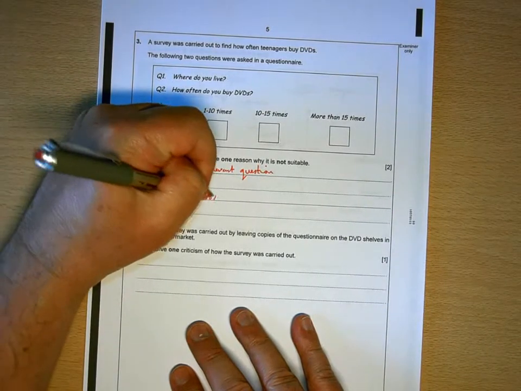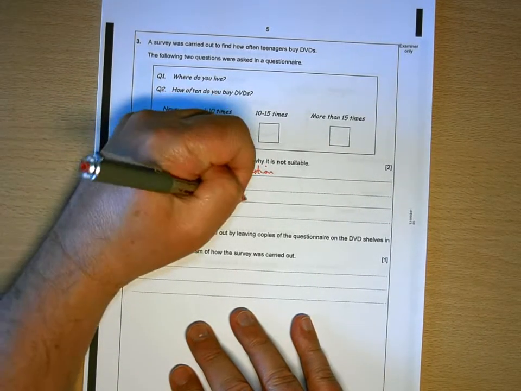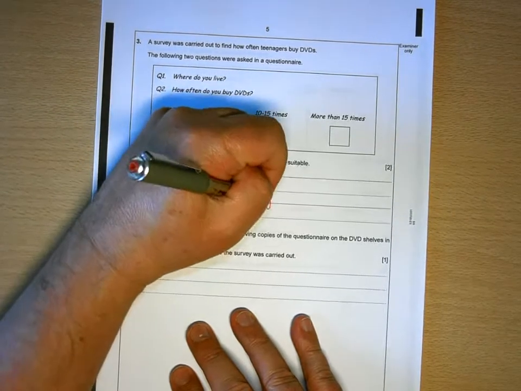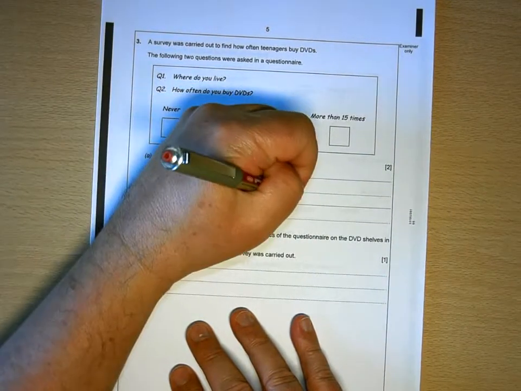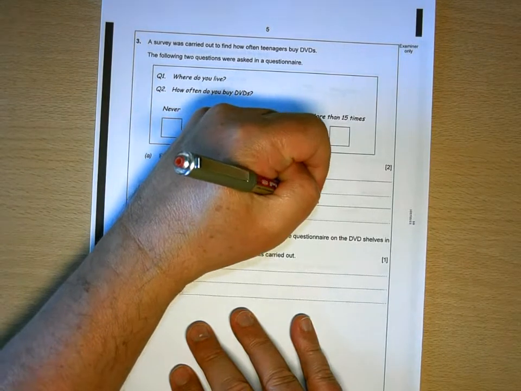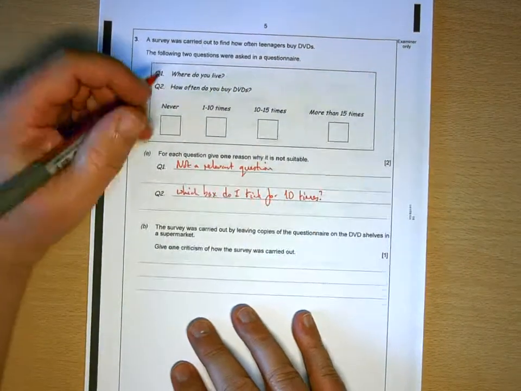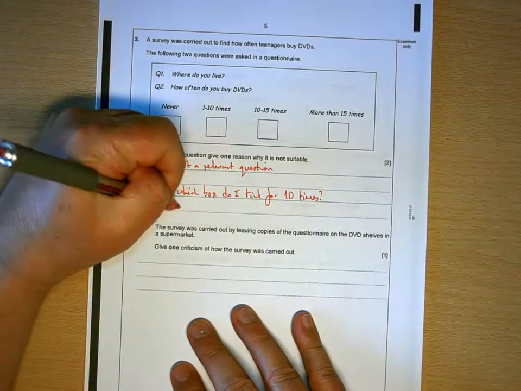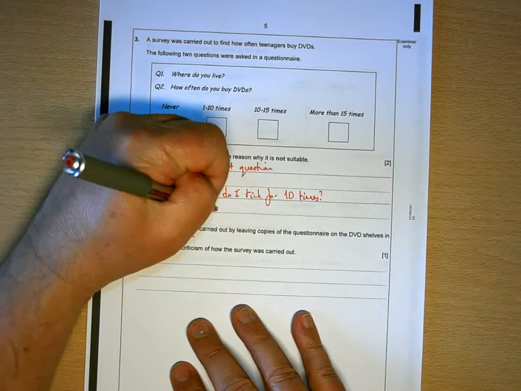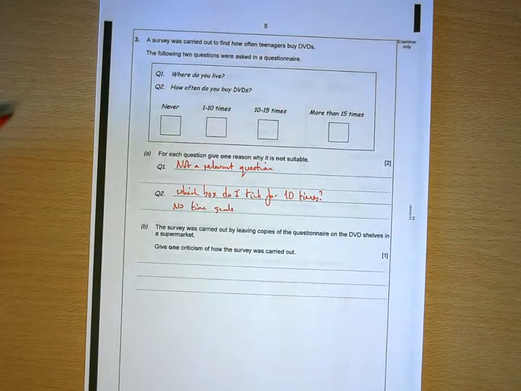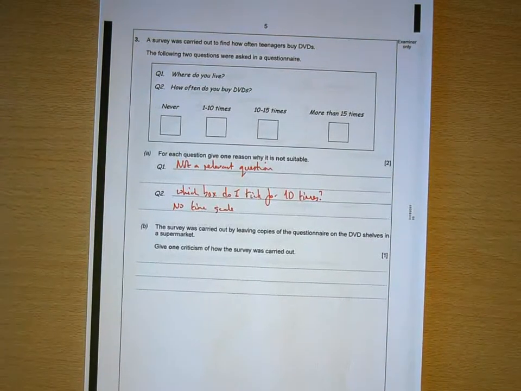Which box do I tick for 10 DVDs? Would be a criticism. No time scale would be another criticism. You only need to give one of those.